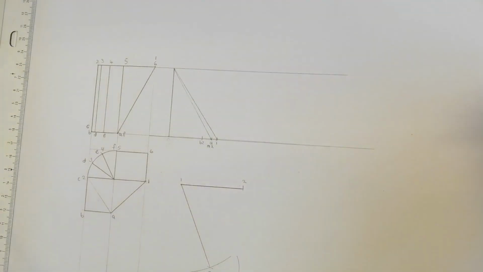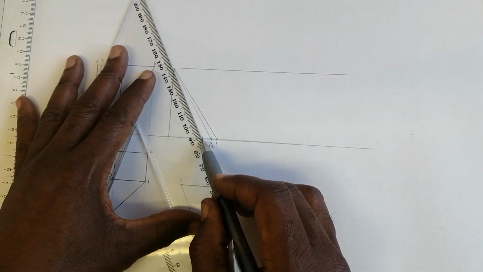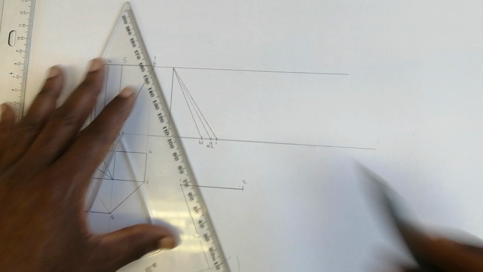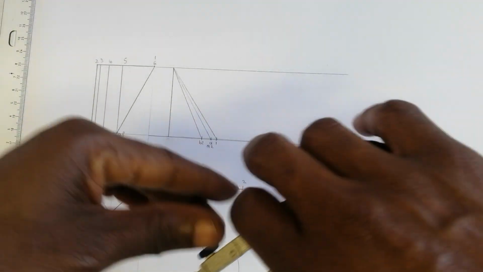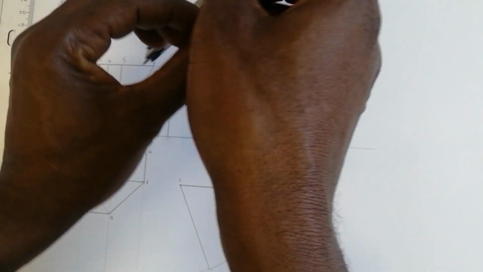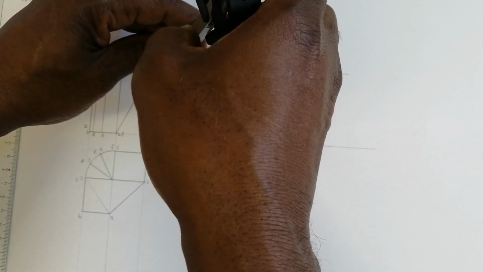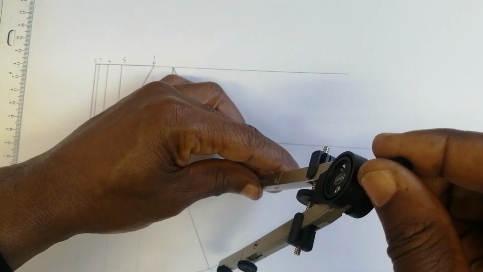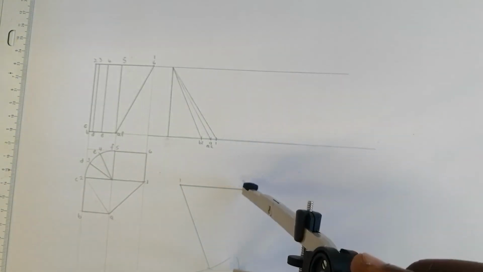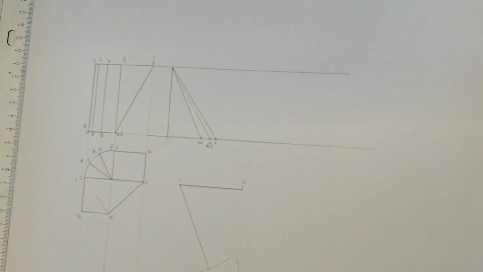Then this I join there. This is the true length which I need, because I'm working out one point at the top rim, another point at the bottom rim. Okay, now from 2, intersect here, that is my B. So my point B is here. Now I can join them.